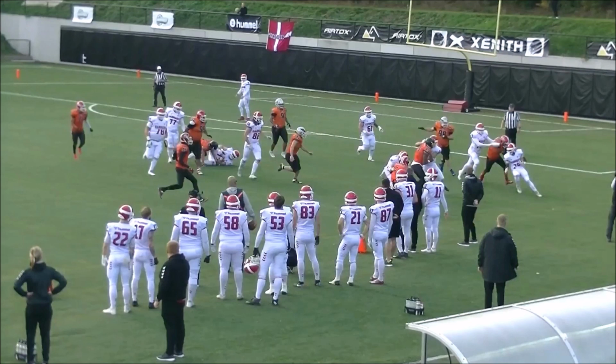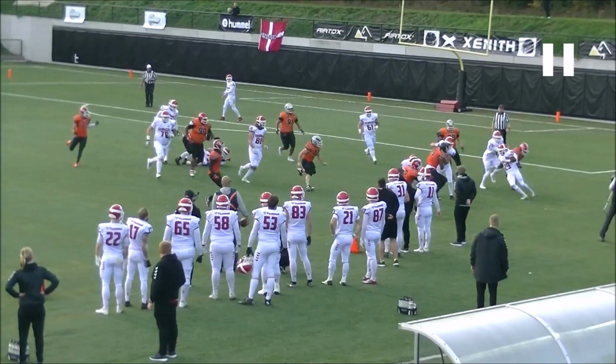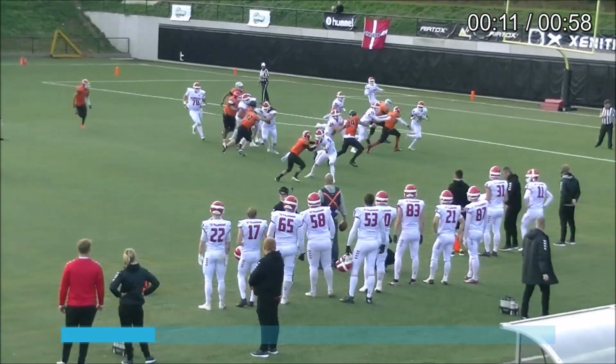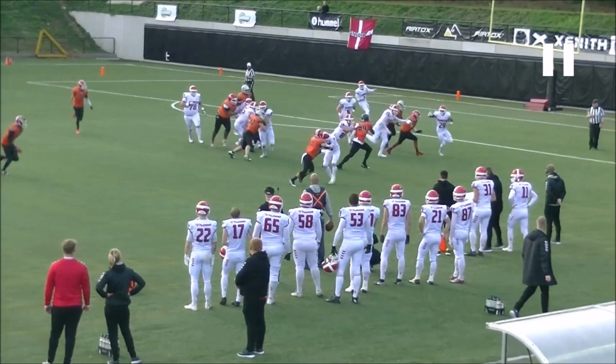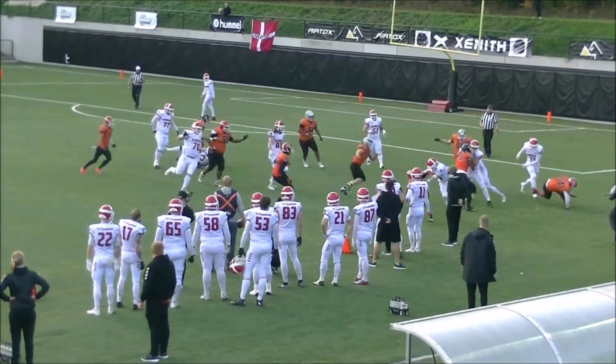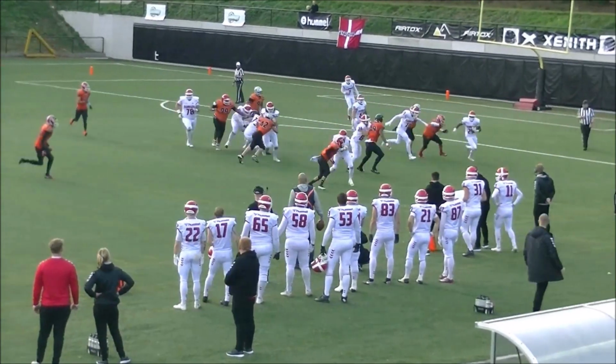Now, you could argue that the runner is in front of him at this point. However, I think the runner is close enough that this has an impact on the orange jersey. It has an impact that prevents him from cutting up and getting a chance to tackle the runner. So we're starting at the side, which is okay. We've got separation here, and then here comes the block in the back. Well called by the center judge.